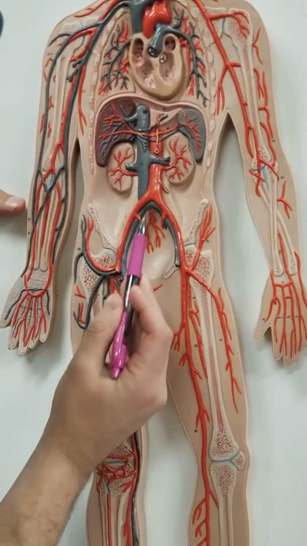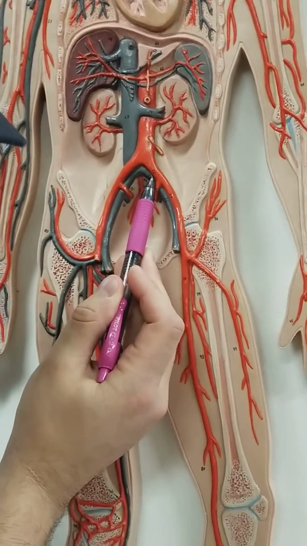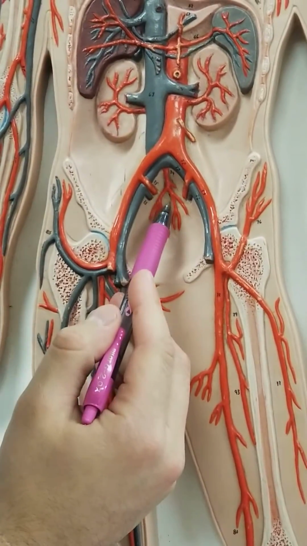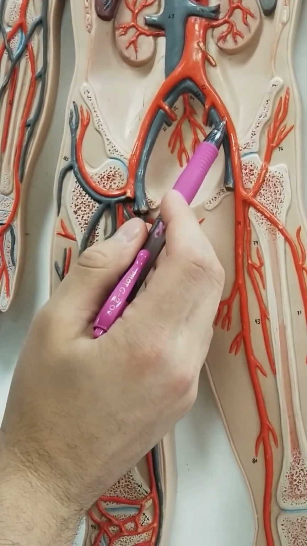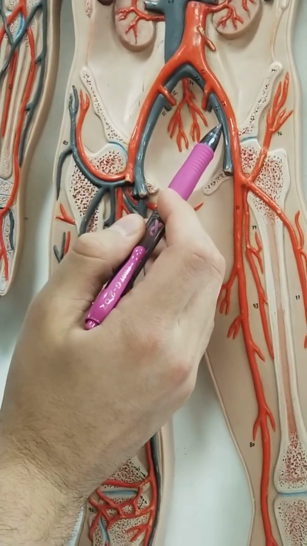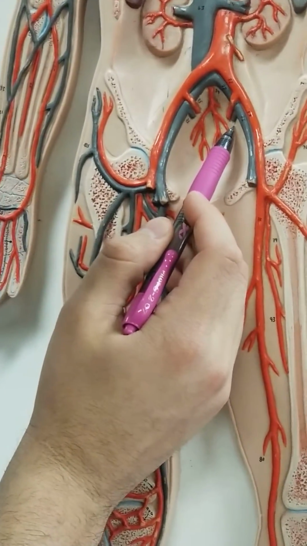Ready? So we have common iliac artery, the common iliac vein, the median sacral artery, the external iliac artery, external iliac vein, internal iliac artery, internal iliac vein.